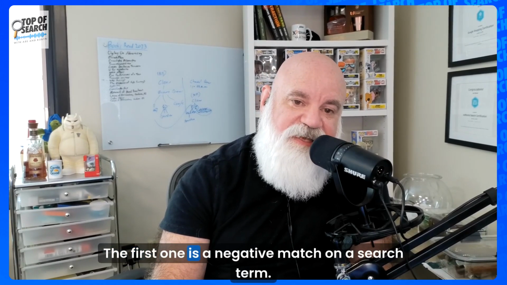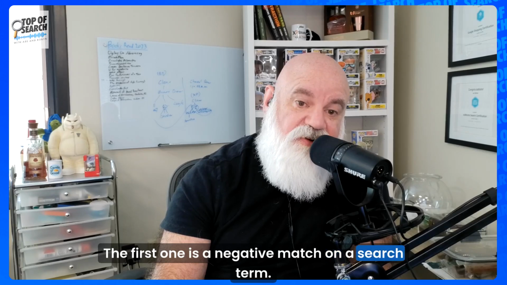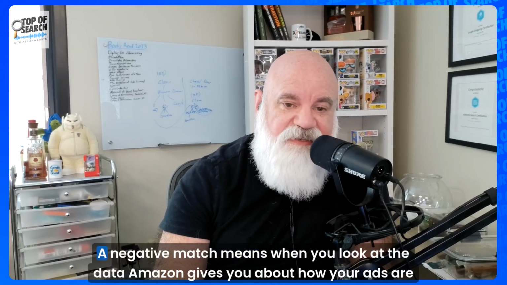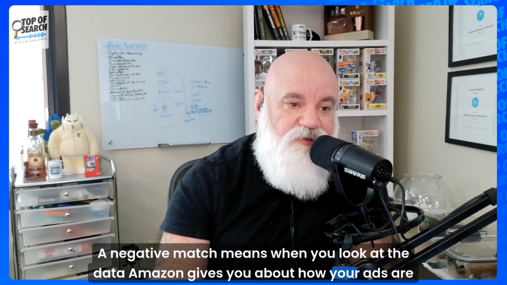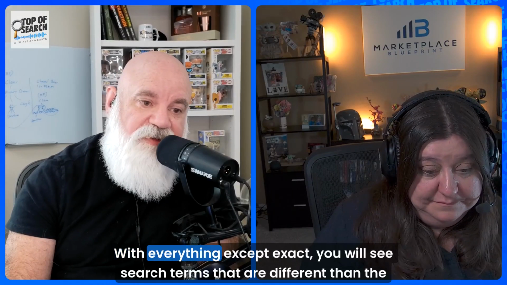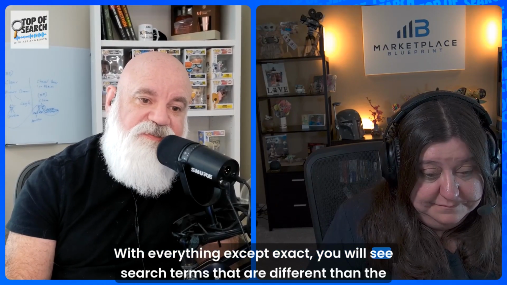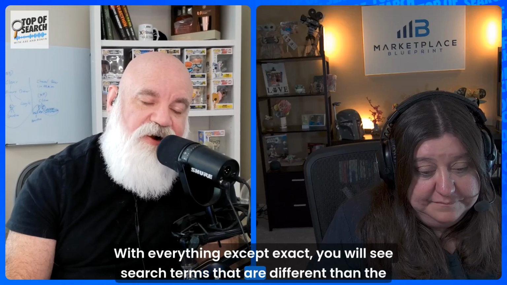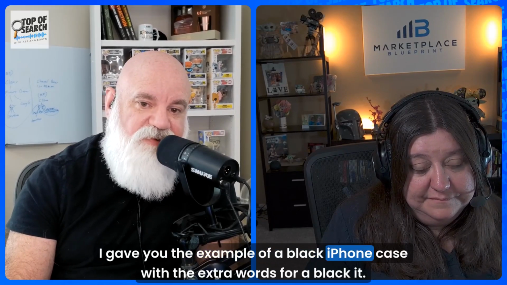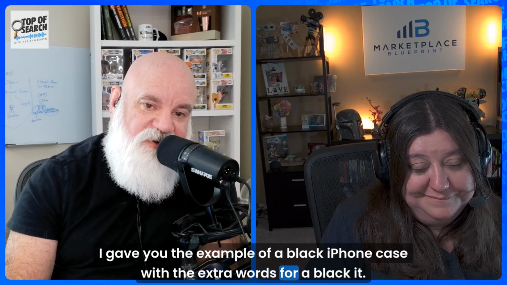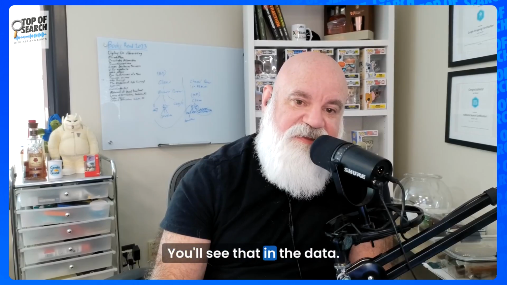The first one is a negative match on a search term. What's a negative match? A negative match means when you look at the data Amazon gives you about how your ads are running, with everything except exact, you will see search terms that are different than the keyword you picked. I gave you the example of a black iPhone case with the extra words for in it. You'll see that in the data.